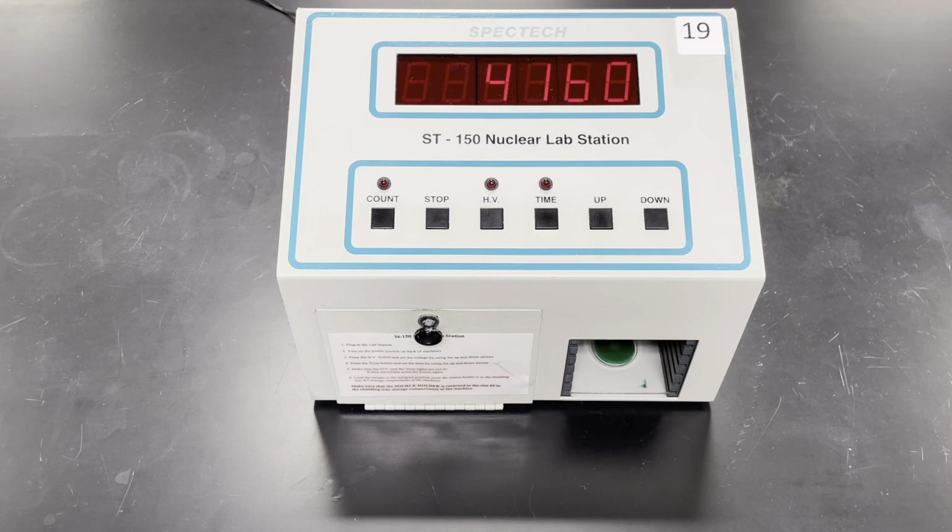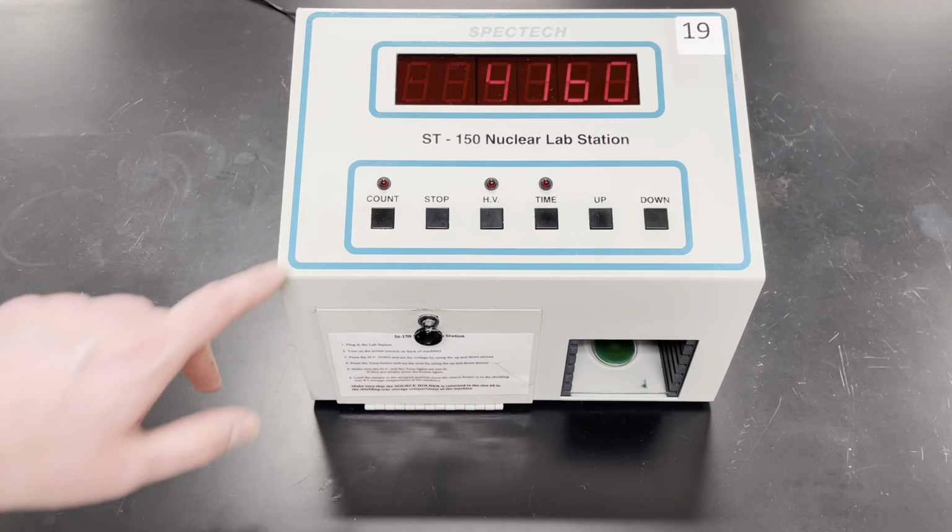All right. So we're going to be comparing the beta radiation, the beta decay coming off of this into the detector at 30 seconds each time, but we're going to change how close to the detector it is and see how that affects things. So let's start with this one.